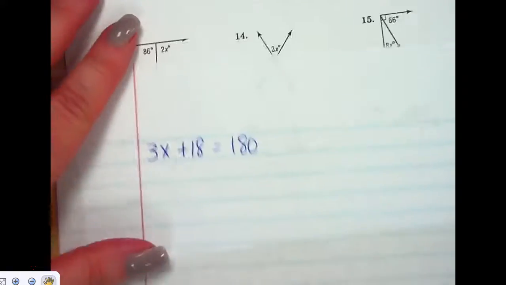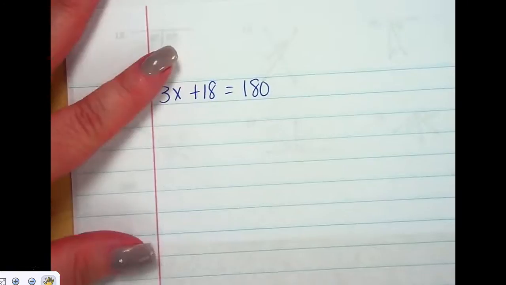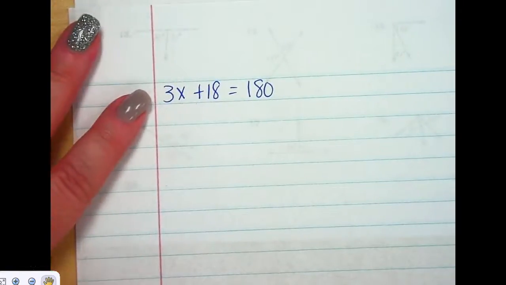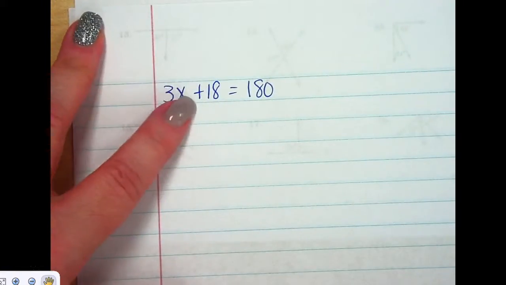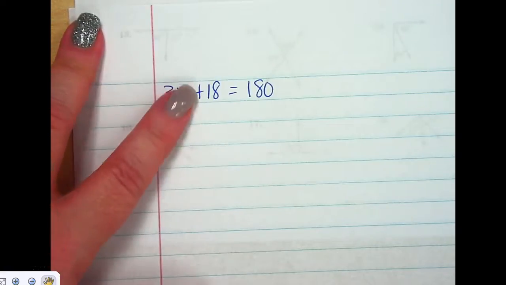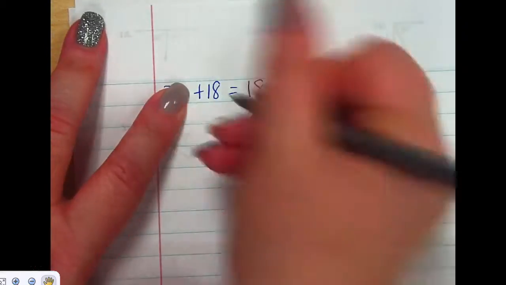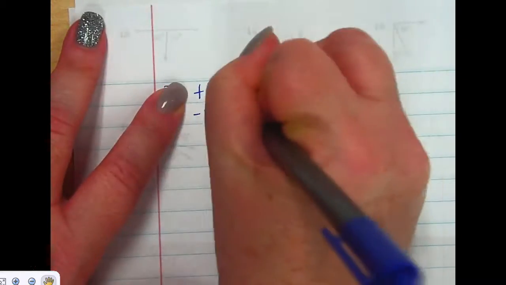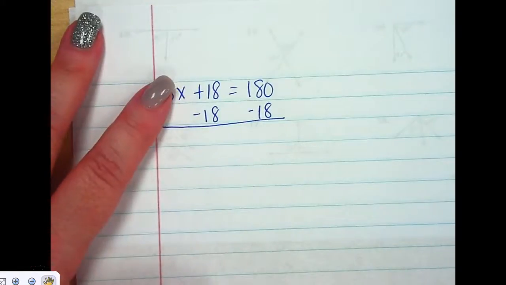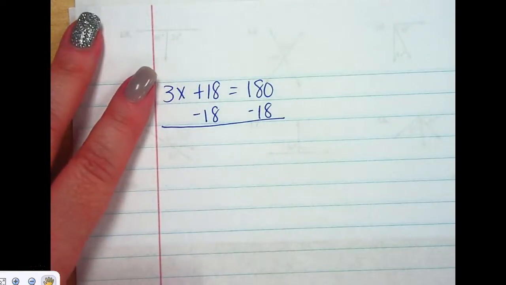Okay? This is a 2-step equation. Do we remember how to do a 2-step equation? We're trying to find out what x is, so we save that for last, right? What are we going to do first? Subtract 18 from both sides. It needs to look like this. If you're not writing this down right now, you are not doing your job.